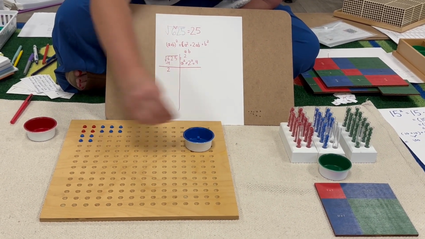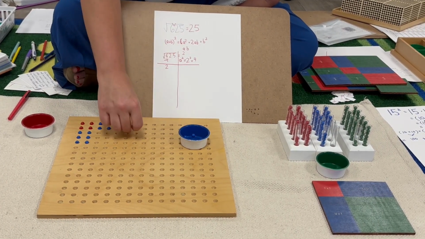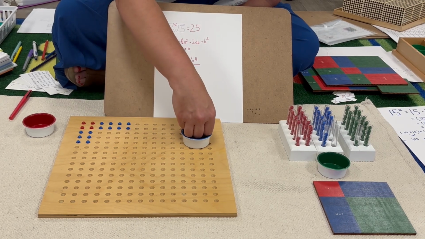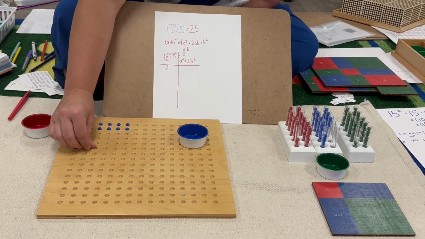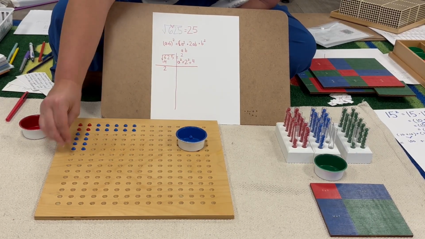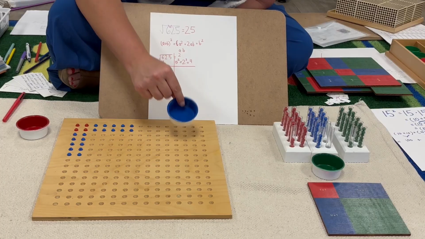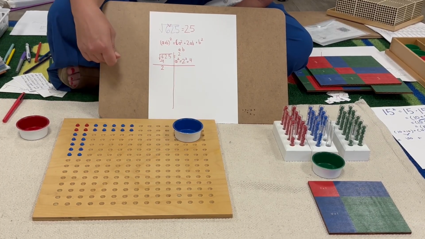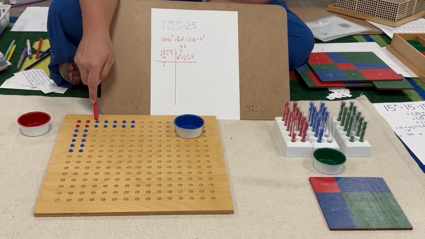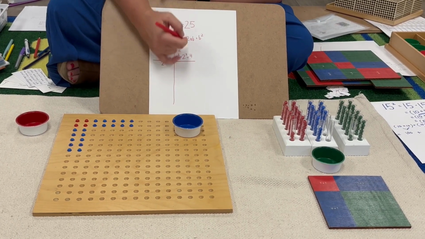Because right now we're really focused on the tens place. And I only have 2 beads left, so I can't keep sharing. So at this point, we think B is 1, 2, 3, 4, 5. We're not sure. We think it might be 5.